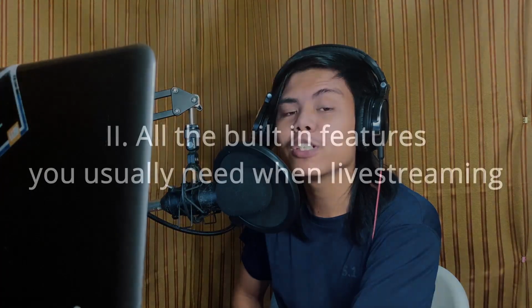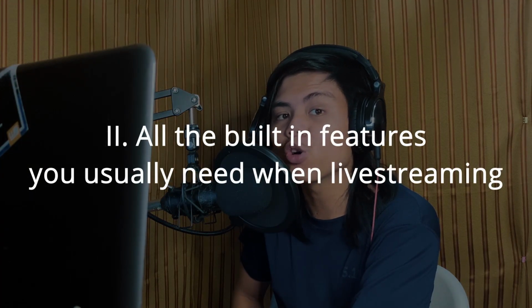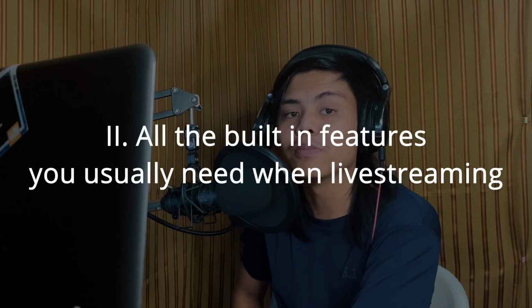So number two is that Prism Live Studio has built-in plugins that you would normally need in a live stream setup. In the video capture device on OBS, the only thing you can probably do is change the adjustment settings and then have a chroma feature or a chroma key.